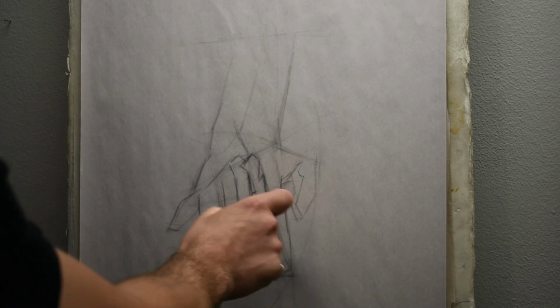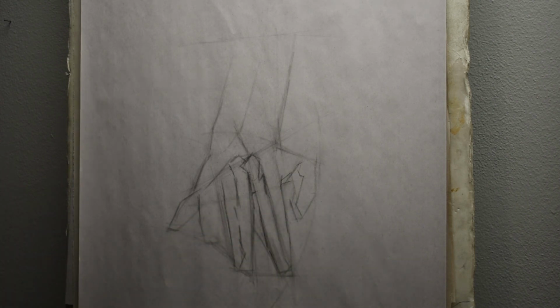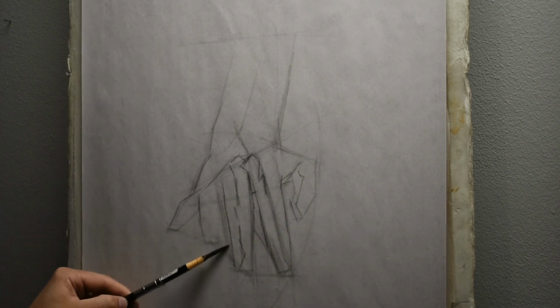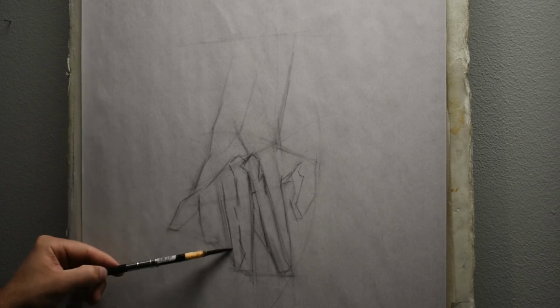So both of these fingers feel a little wide to me, but I'm not going to panic about that yet. I'm going to come back around to it.